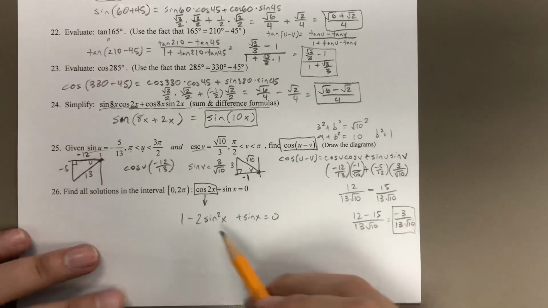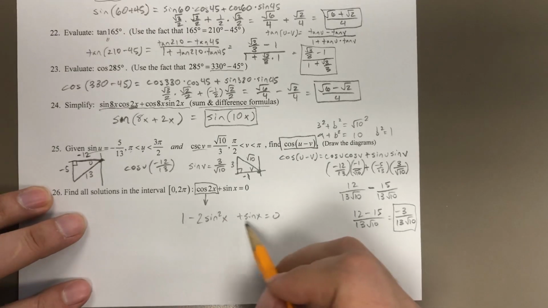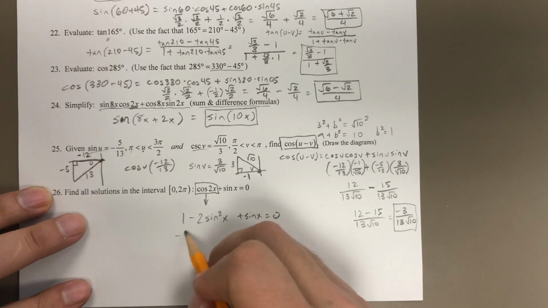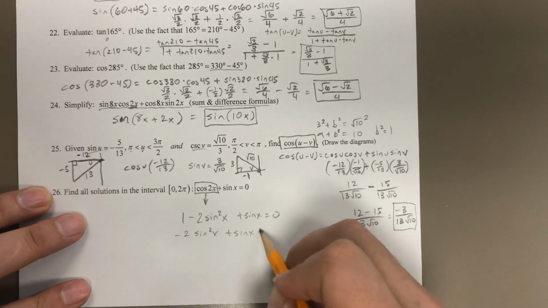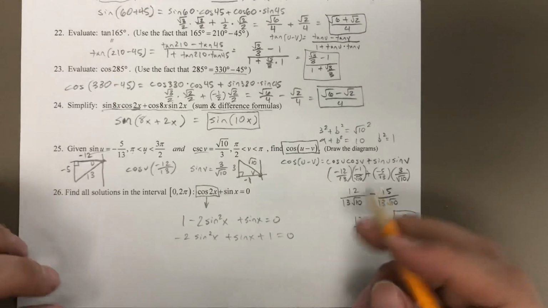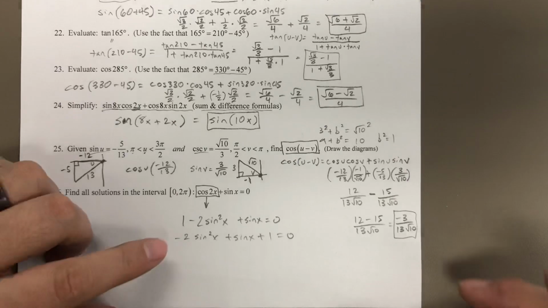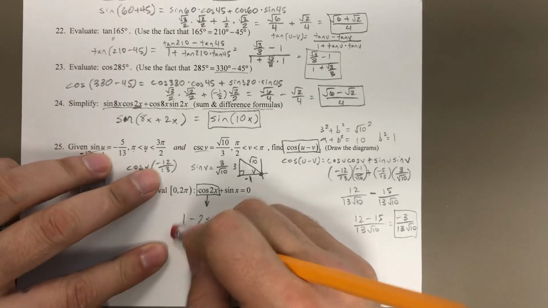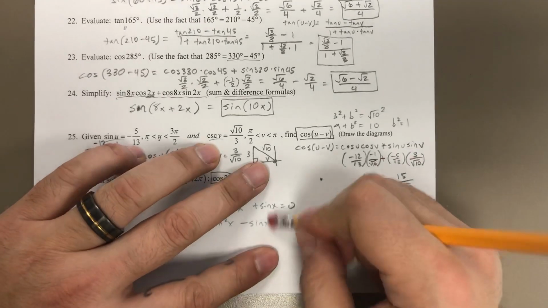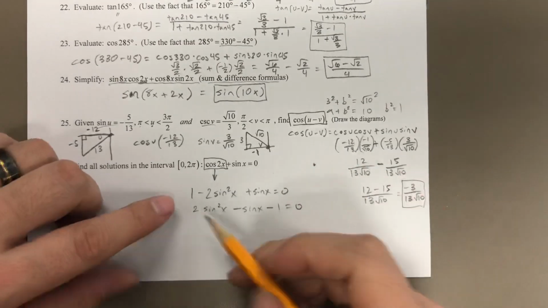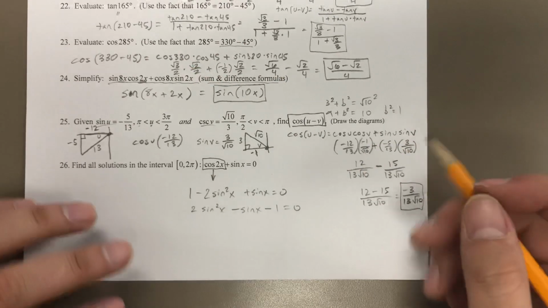This is really nice because this is just a quadratic, and I can solve it and then get my angle values pretty easily. So just rearranging this a little bit, I get 2 sine squared of x plus sine of x plus 1 equals 0. And then I'd probably change these around. I don't like having a negative lead coefficient when I'm factoring, so I just multiply everything by negative 1. So this turns into a positive 2, this turns into a negative sine, and this turns into a negative 1. I only do that because I have that negative 2 out front, and I hate dealing with that when I have quadratics, so that's why I always do this little trick.